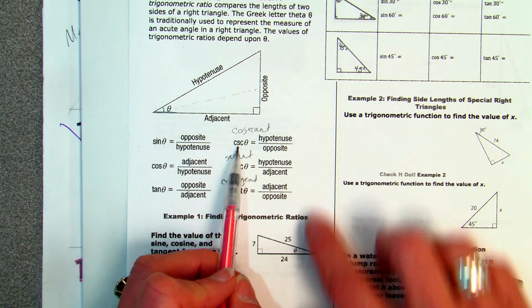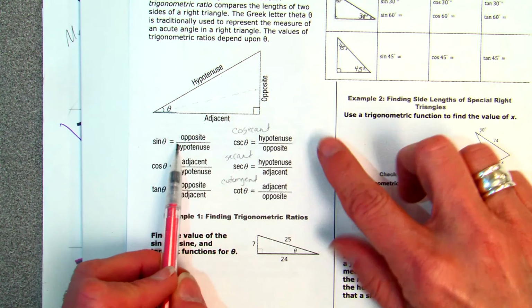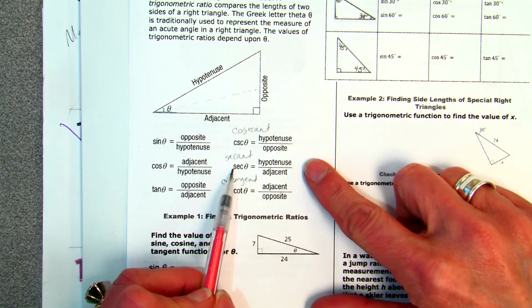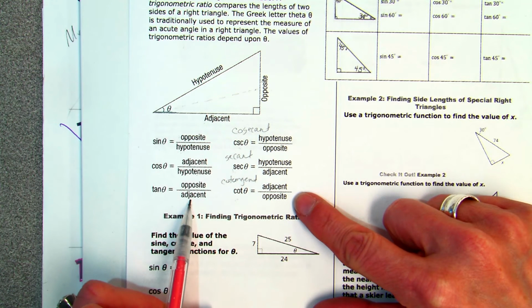So the cosecant of theta, if you'll notice, it's the hypotenuse over opposite. It's just the flip of your sine. It's the reciprocal. Secant is hypotenuse over adjacent, and cotangent is adjacent over opposite.